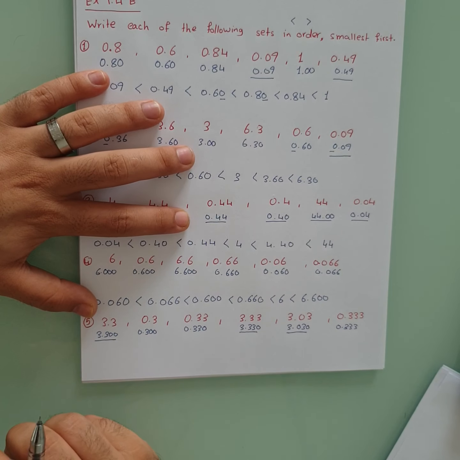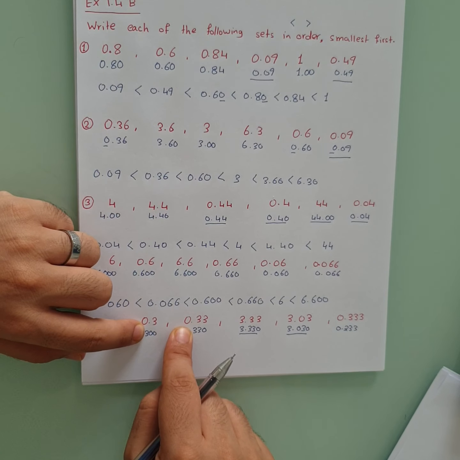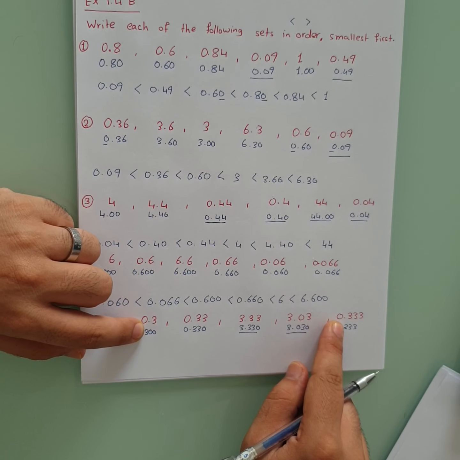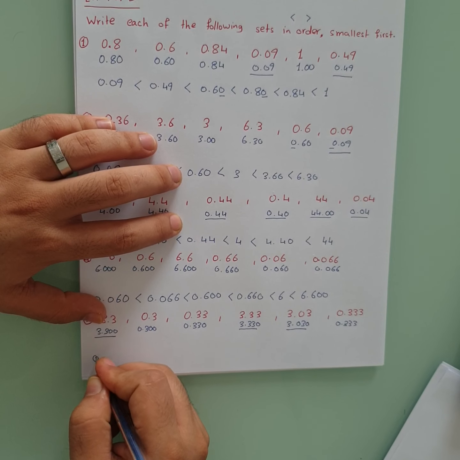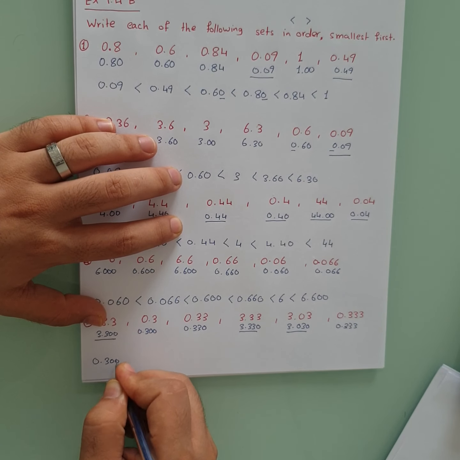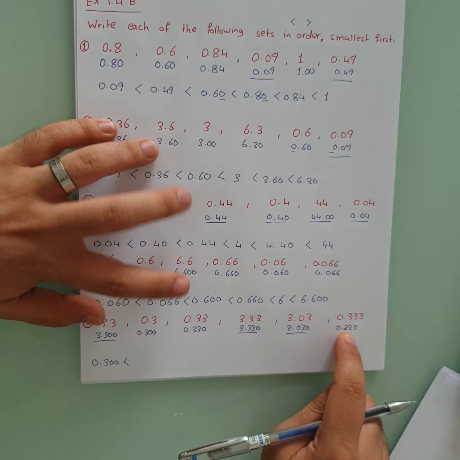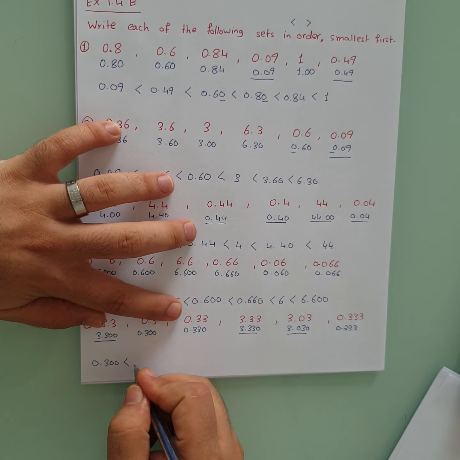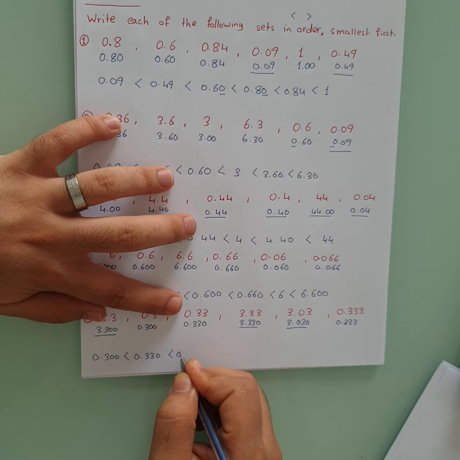Now let's forget about the numbers which start with 3, since they are the highest numbers. Let's talk only about the 0. We have 300, 330, and 333. Which one is smaller here? 300 is the smallest one here. 0.300 is smaller than 330 or 333. For sure it's 330, and smaller than 333.